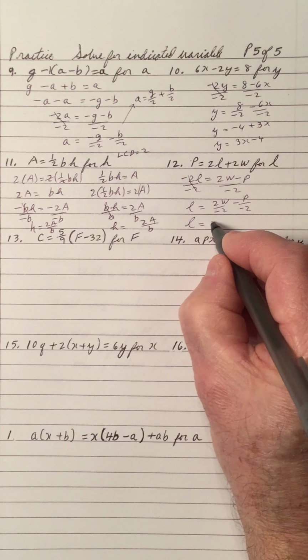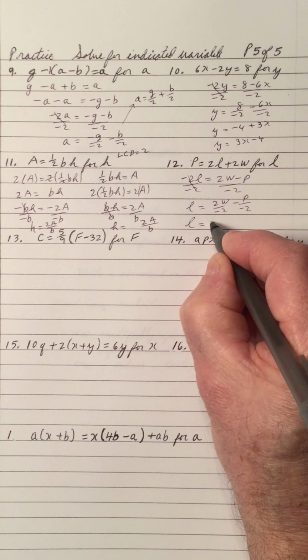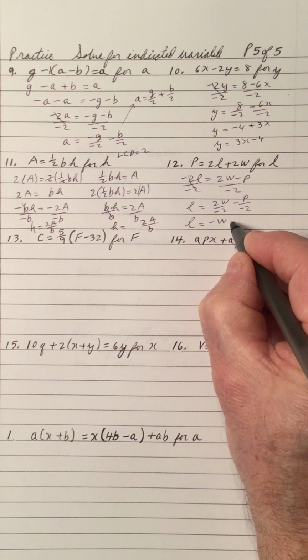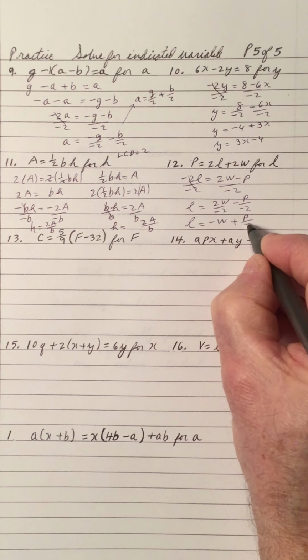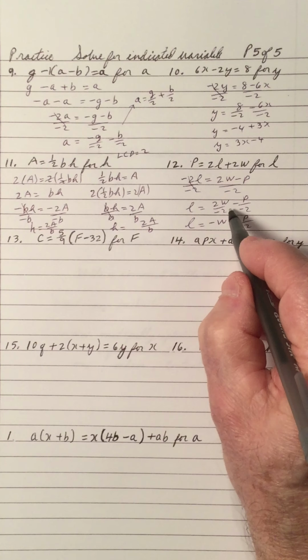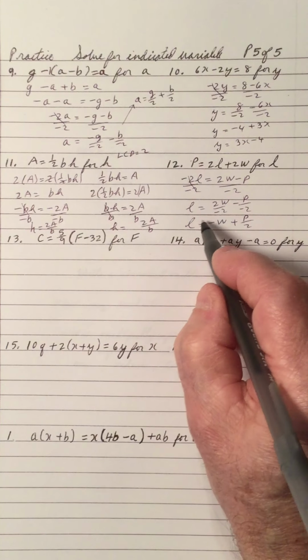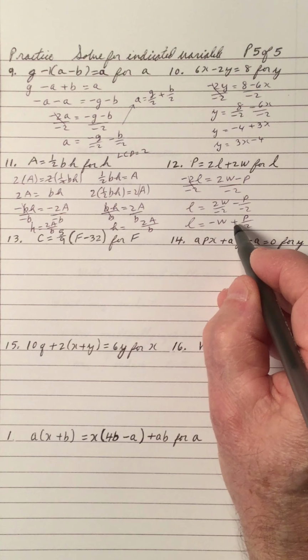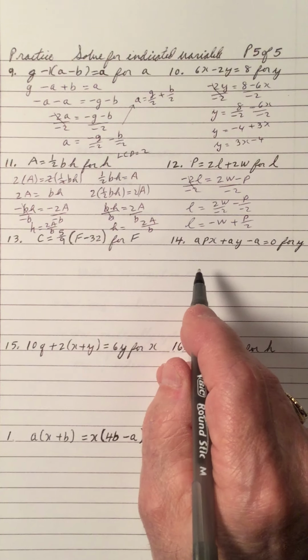Negative divided by a positive is negative, so negative 1W and plus P over 2. Dividing both of them by negative 2 makes more sense. So L is equal to negative W plus P over 2.